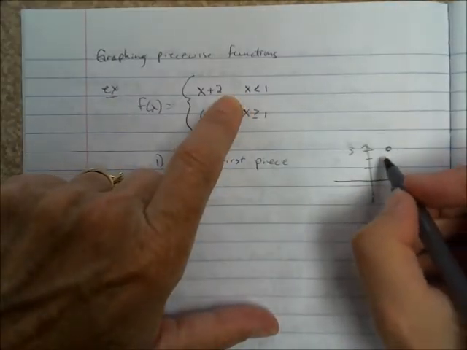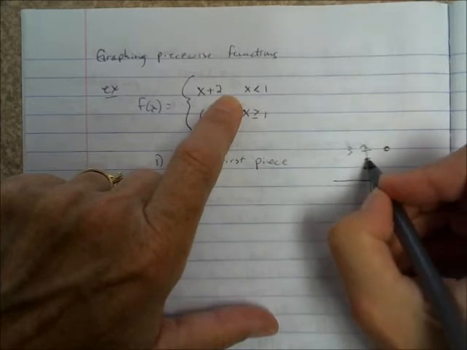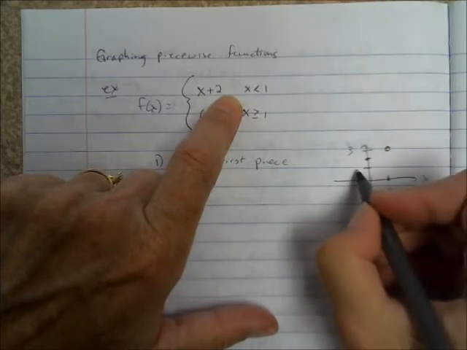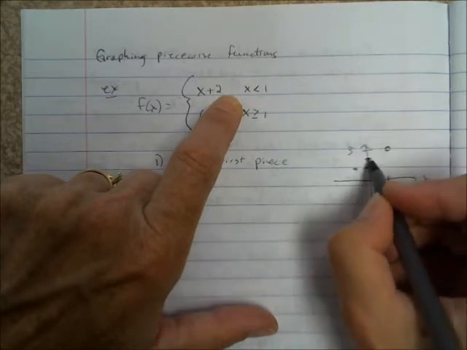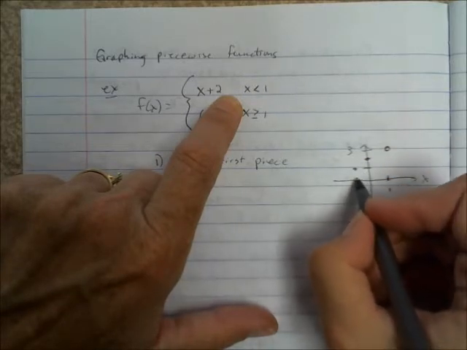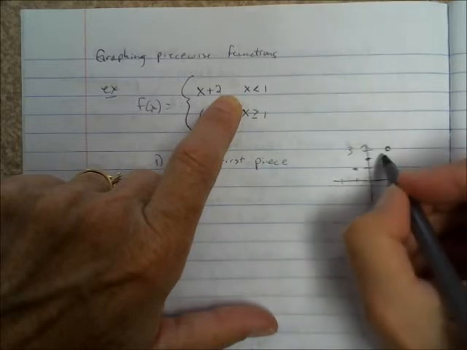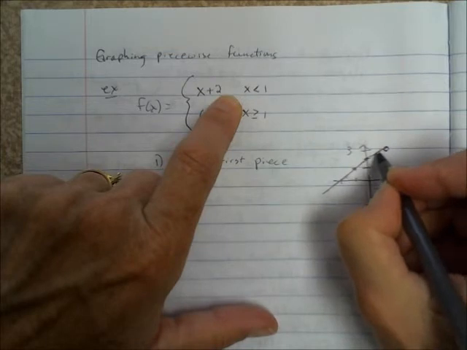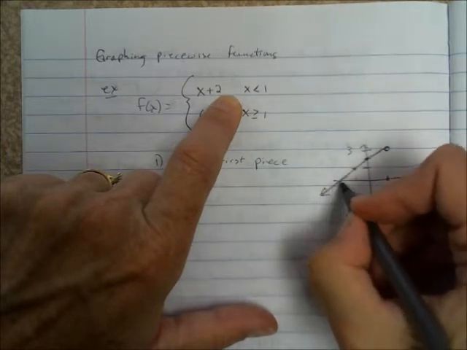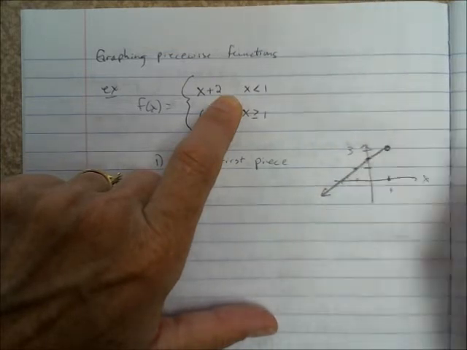And x plus 2 is just a linear function with the y-intercept of 2 and a slope of 1. So we're just going to continue to go down here. This is negative 1, and here's negative 2. So here we go. Here's the first piece. That should be a nice straight graph, even though mine isn't all that straight.